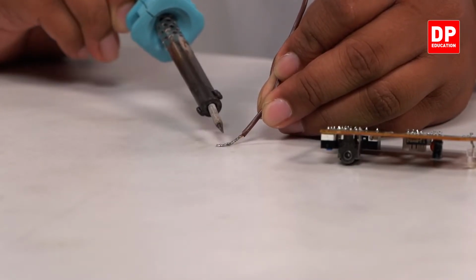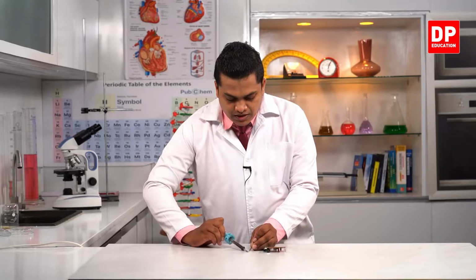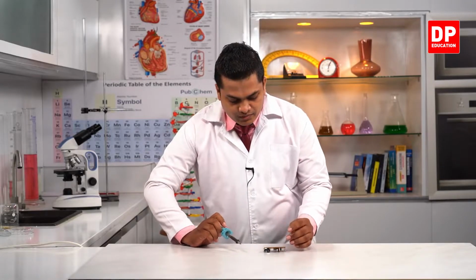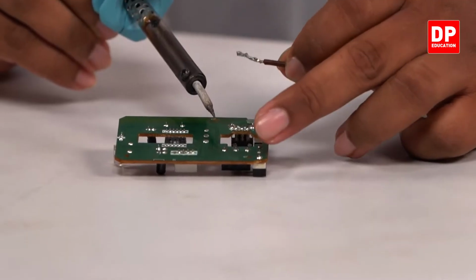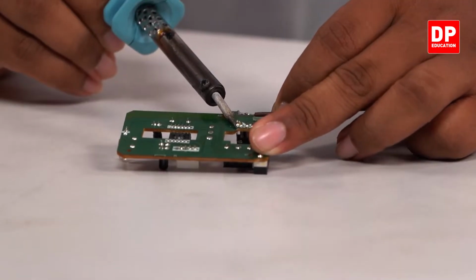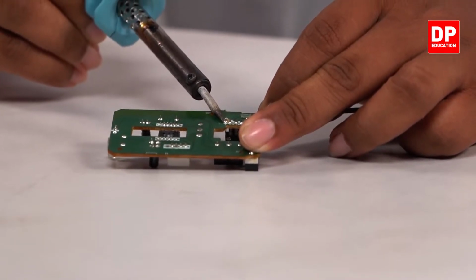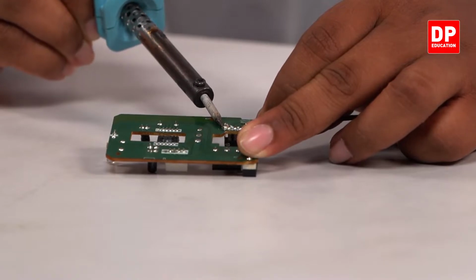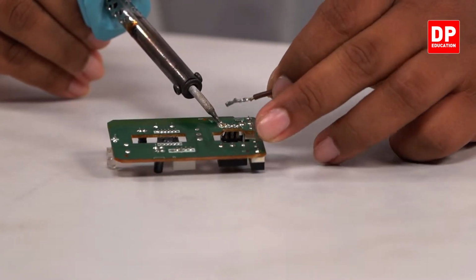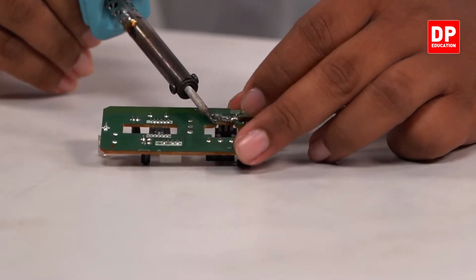See, it's going to melt down. I'm going to show you how to connect this wire into my circuit in here. What I'm going to do is melt this down by keeping the bulb like this.